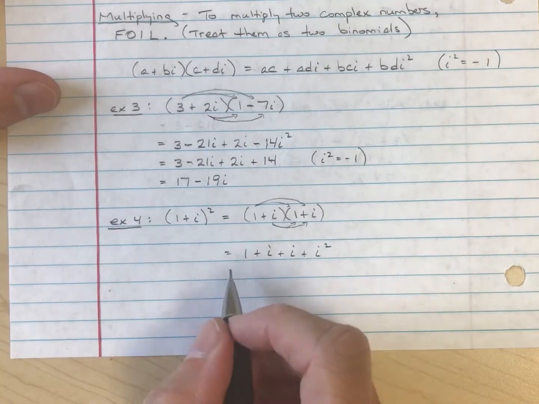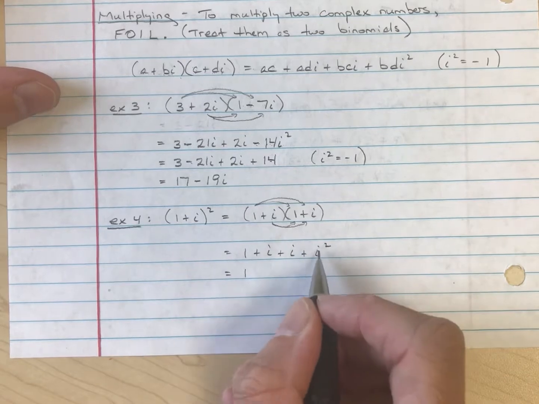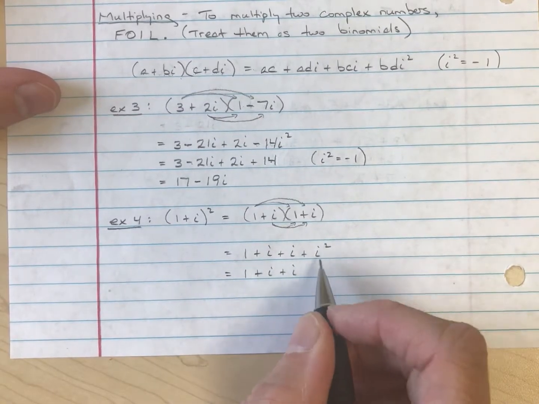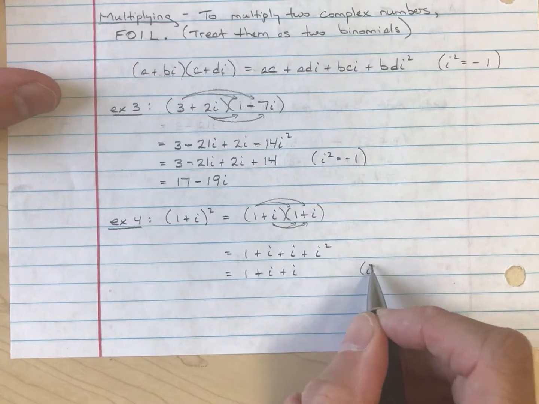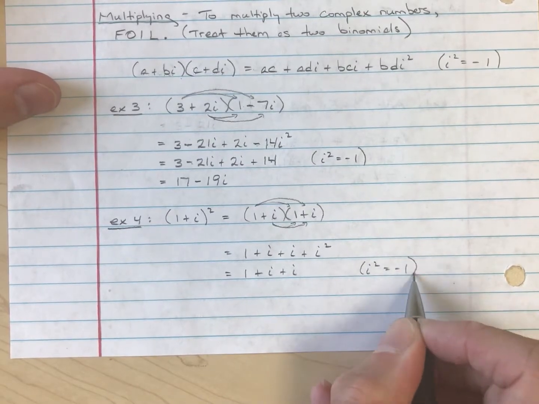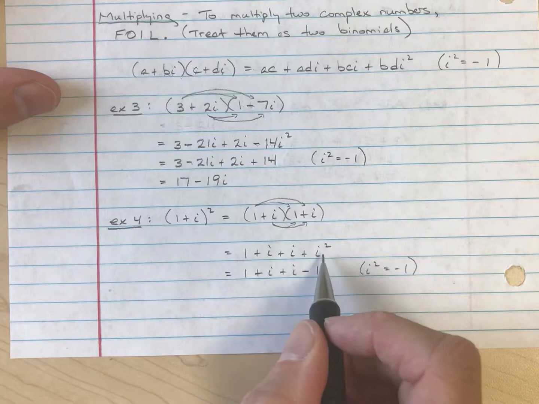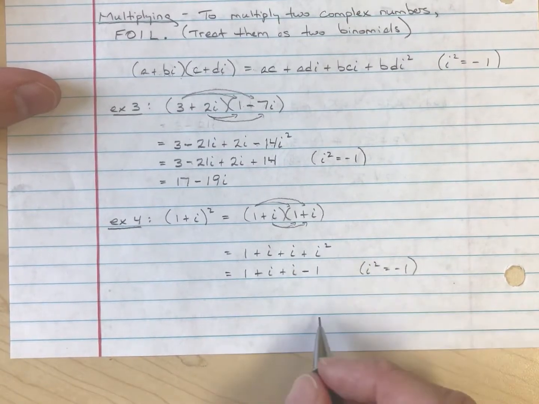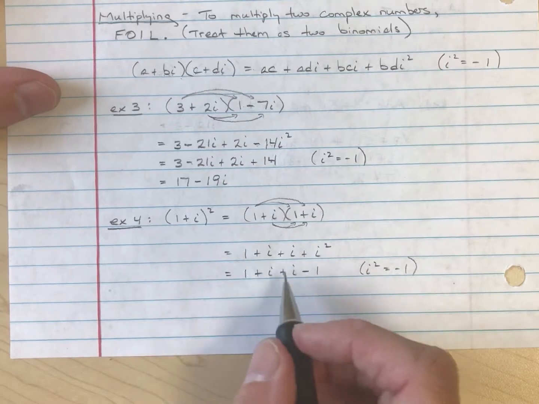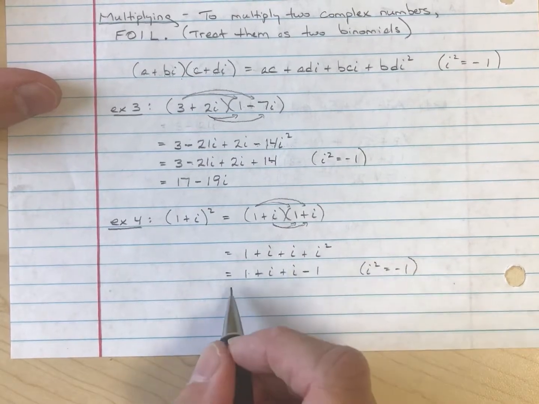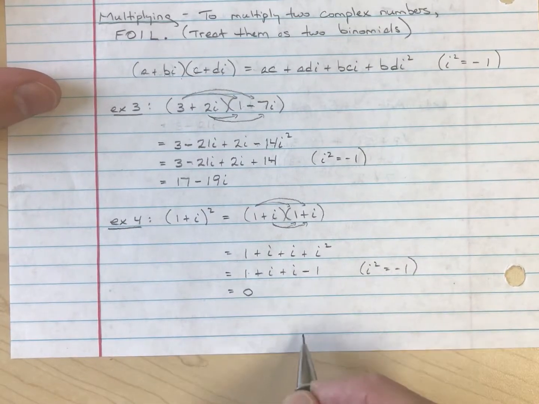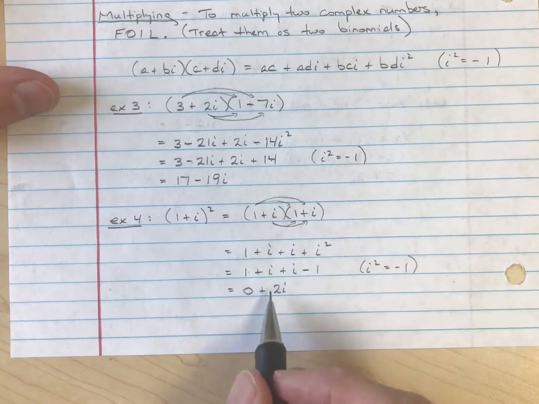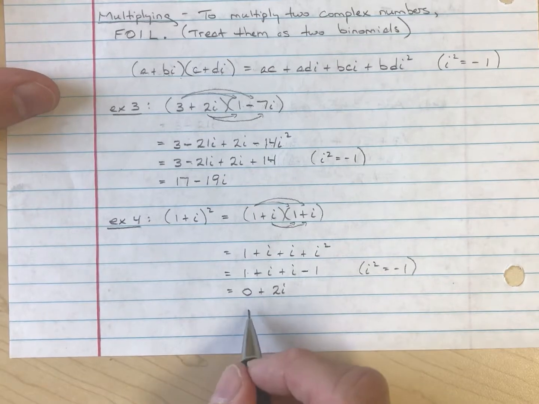I'm going to take care of the square first. 1 plus i plus i, and i squared. Remember, i squared equals -1. So that's going to be -1. If i squared is -1, then adding it is -1. Let's combine like terms. 1 minus 1 is 0. i plus i is 2i. And so there's your answer in standard form.